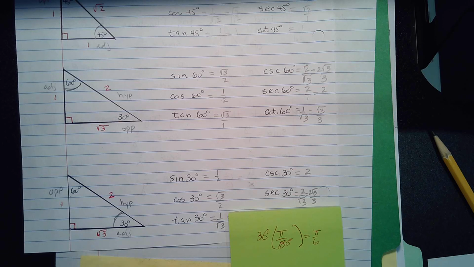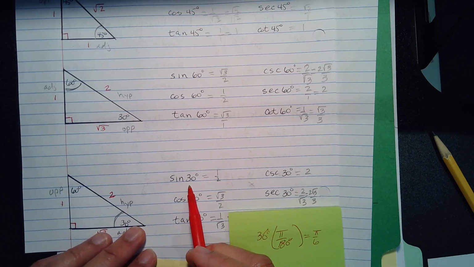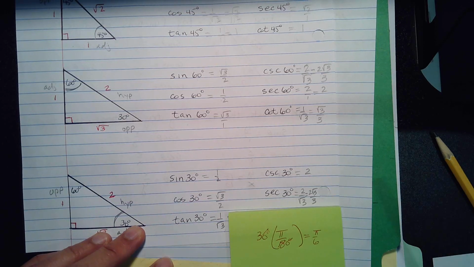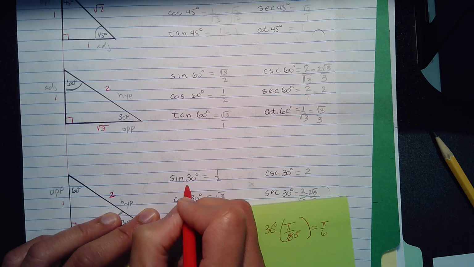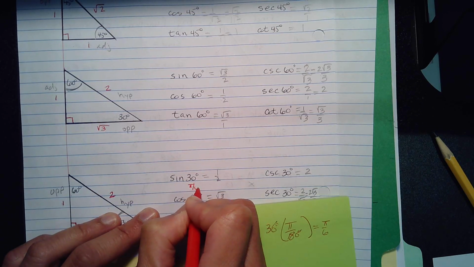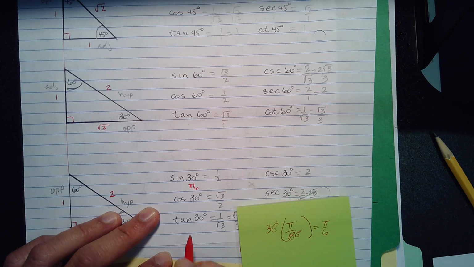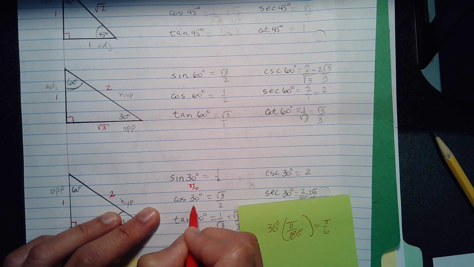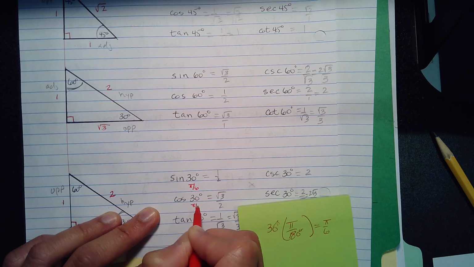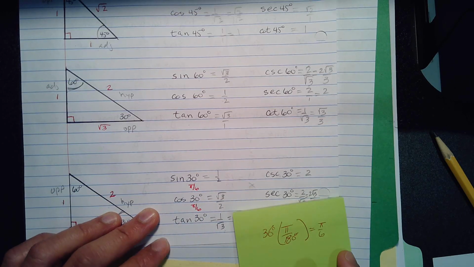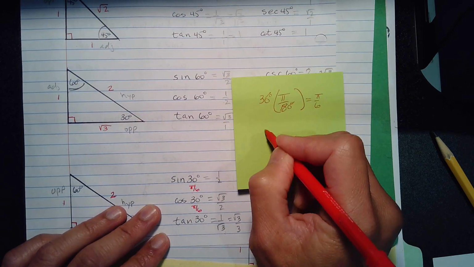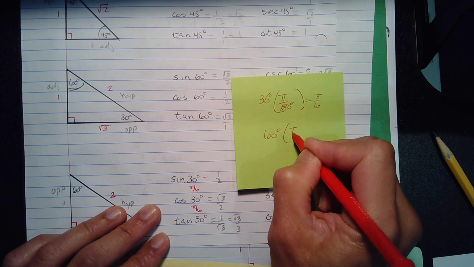So on your homework, sometimes you'll see sine 30. Other times you're going to see sine pi over 6. So know that if it's sine 30, it's the same thing as saying pi over 6. And it's the same for all of them. Let's do this. 60 degrees converted to radians.